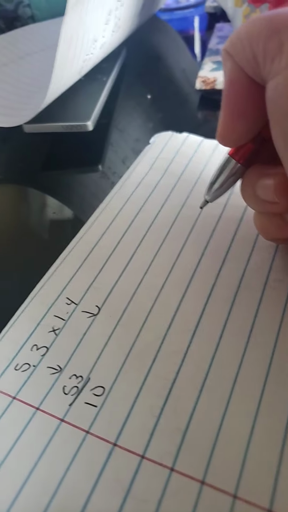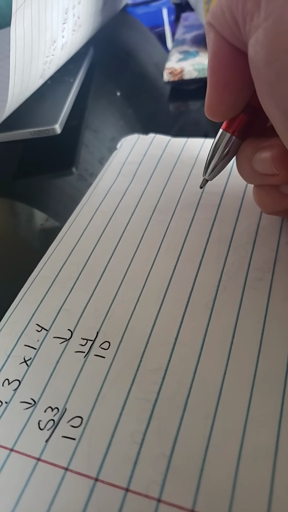You can change those into fractions if you want, which is 53 over 10, because there's only one number behind the decimal. And that'd be 14 over 10, because there's only one number behind the decimal.